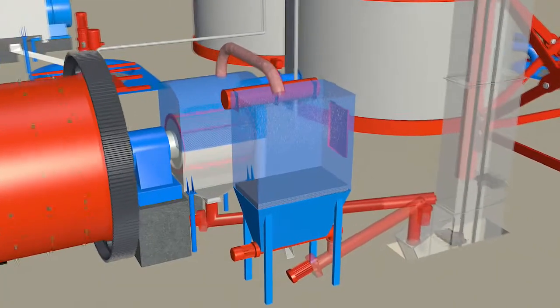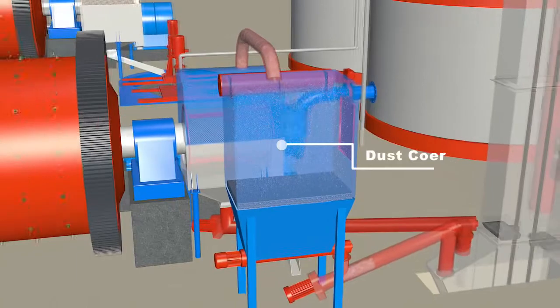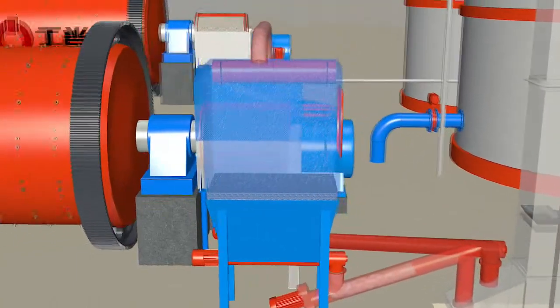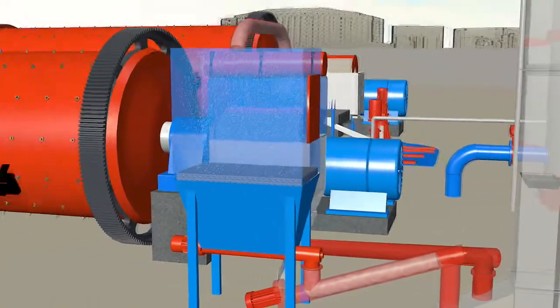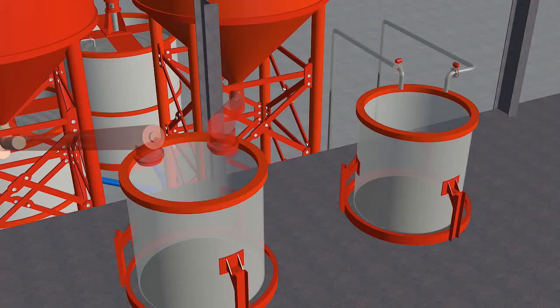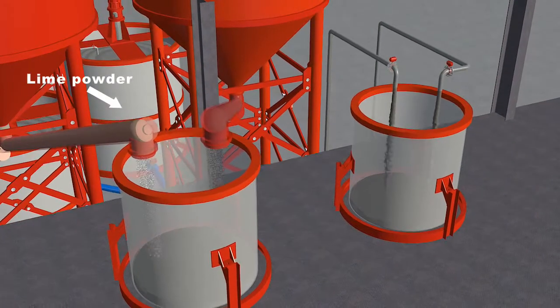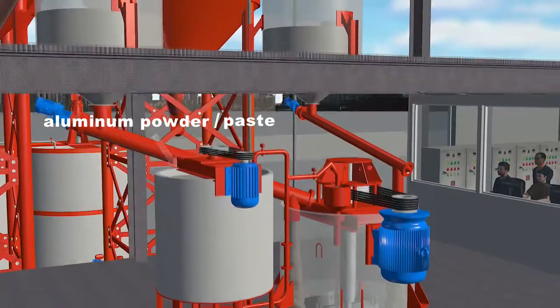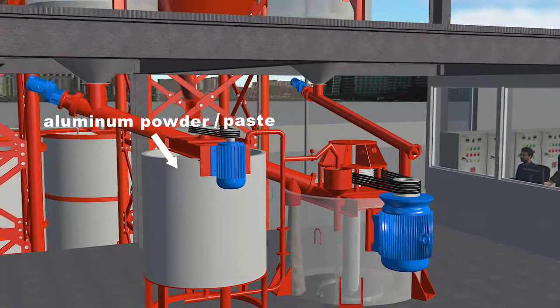The whole process of materials preparation and conveying is equipped with perfect dust removal equipment, which keeps the environment from pollution.